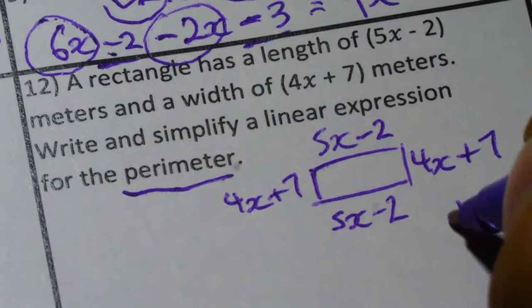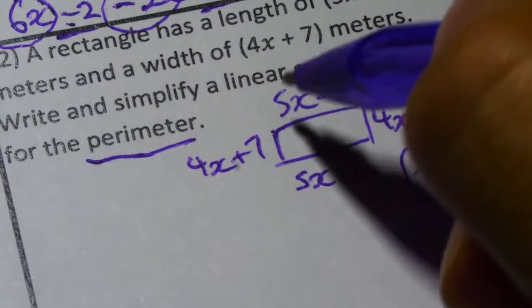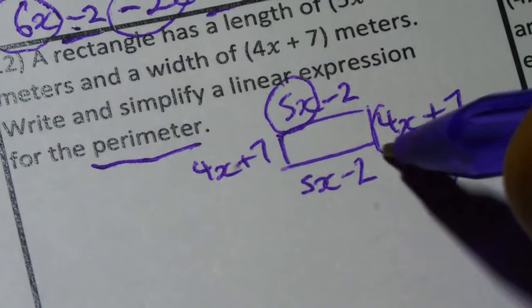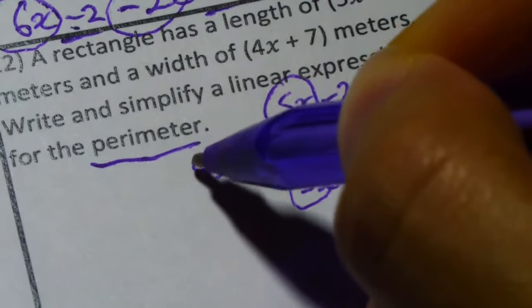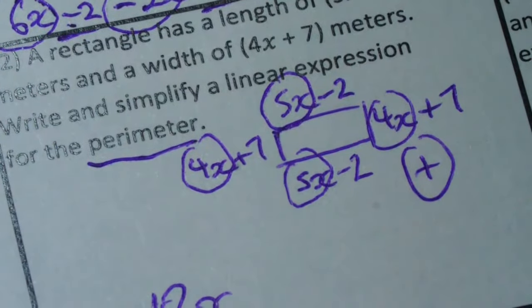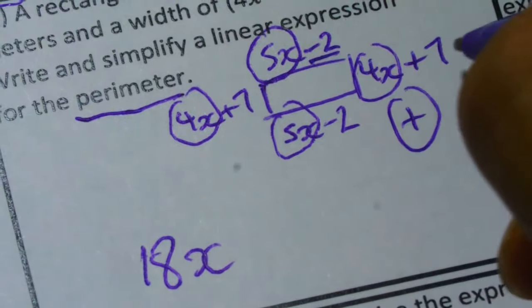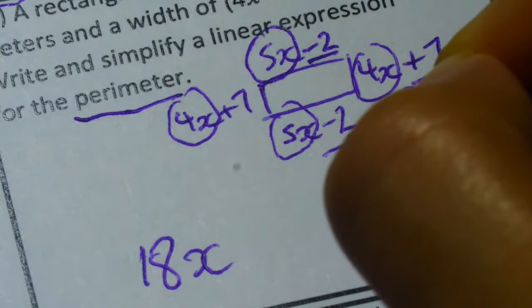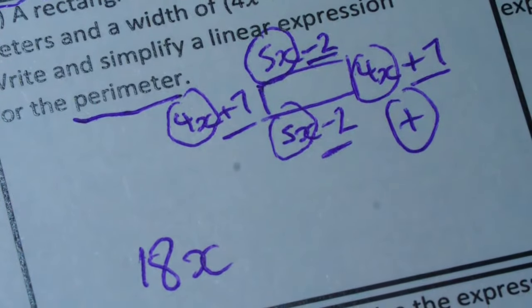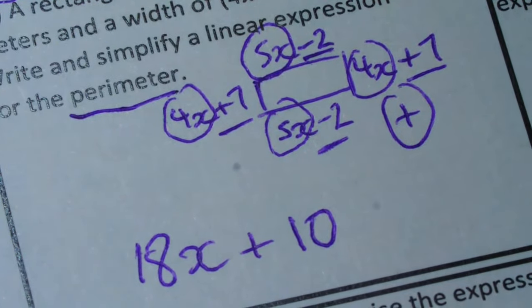Now I'm going to add all these sides together. So first I'm going to look at my x's. 5x plus 4x plus 5x plus 4x, that's 18x. And then my numbers, we have minus 2 plus 7 minus 2 plus 7. That is plus 10. That is the answer.